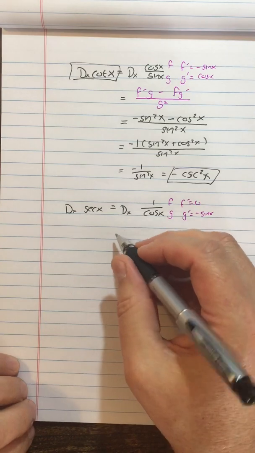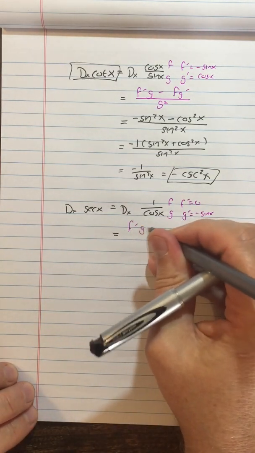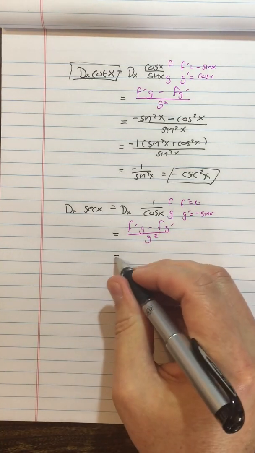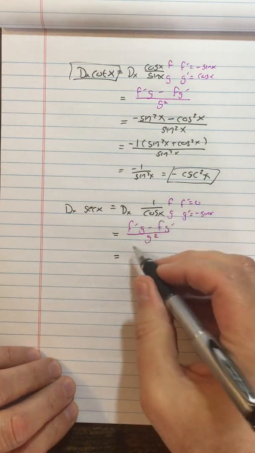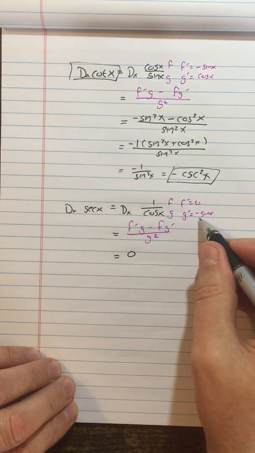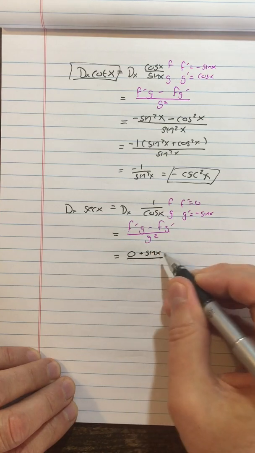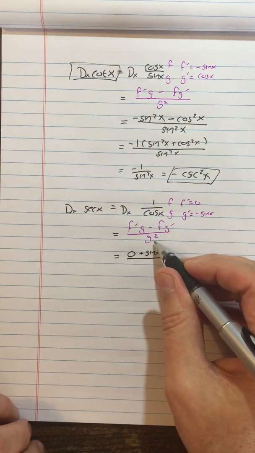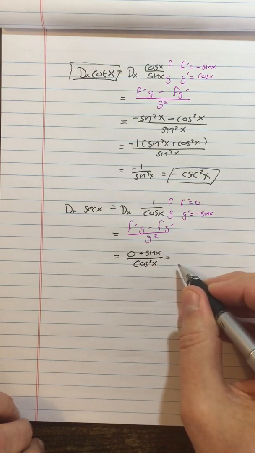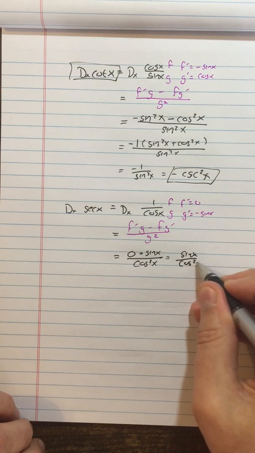Okay, so then my derivative is going to be f prime g minus f g prime over g squared. So that is, f prime is 0, so I'm going to have 0, minus negative sine x, so it's going to be plus sine x, over g squared, which is cosine squared. Okay, so I get sine x over cosine squared x.